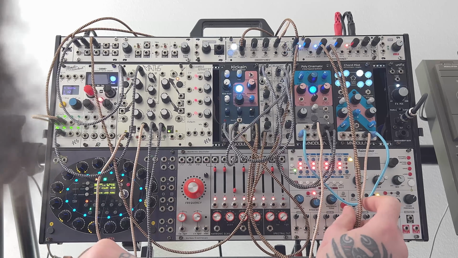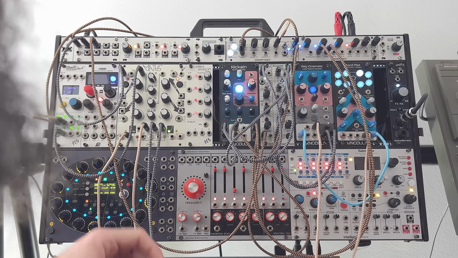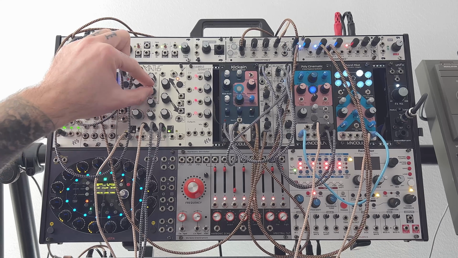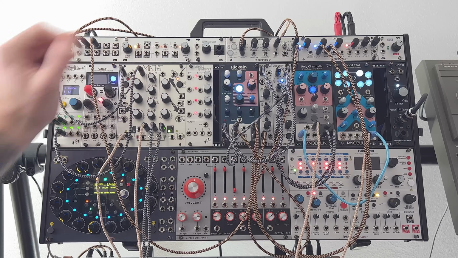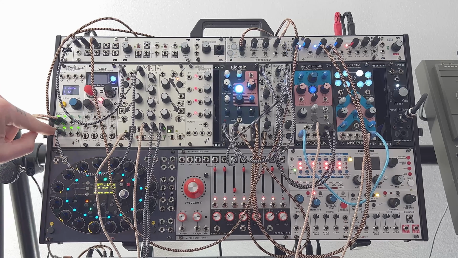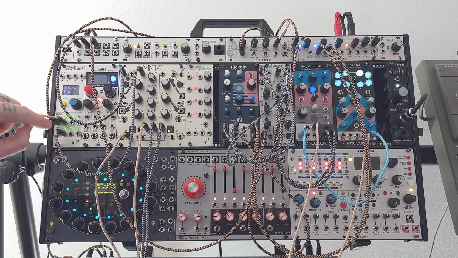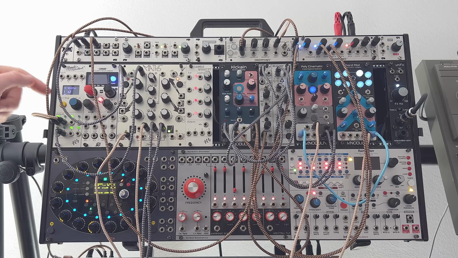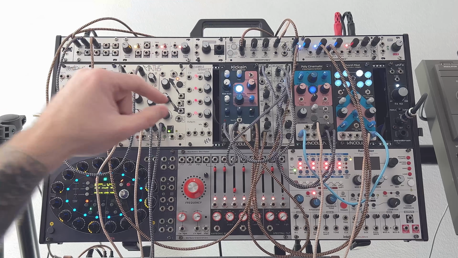To make things more interesting, I have the filter frequency that is modulated by Math. And Math is triggered by a random trigger sequence from the Pamela's Pro Workout, which is actually clocking everything.